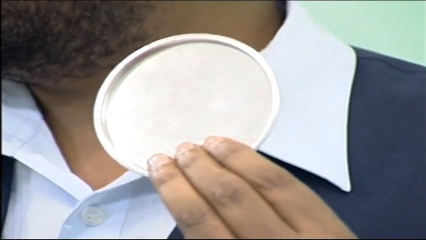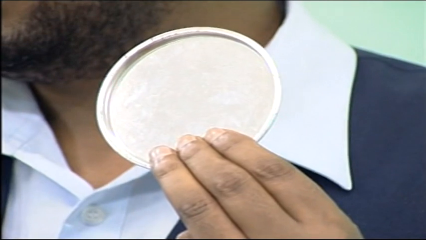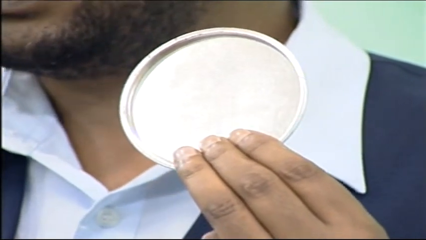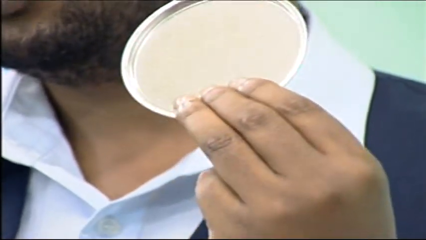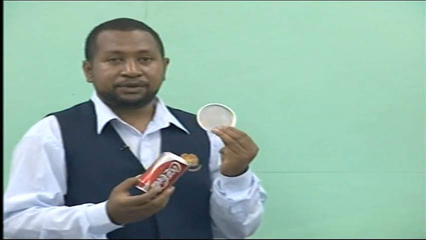This tin lid, or any sort of object that shows the shape of a circle, is known as a circular object. Again, any sort of object that shows a shape of a circle is known as a circular object. For example, this tin lid.